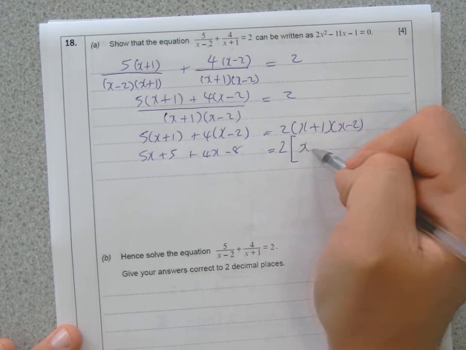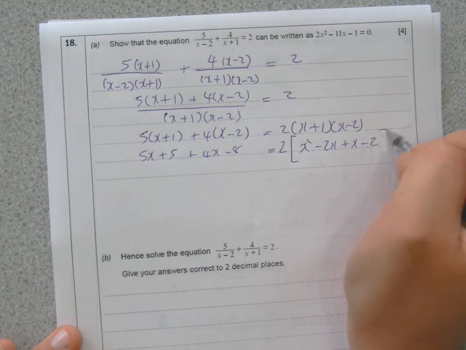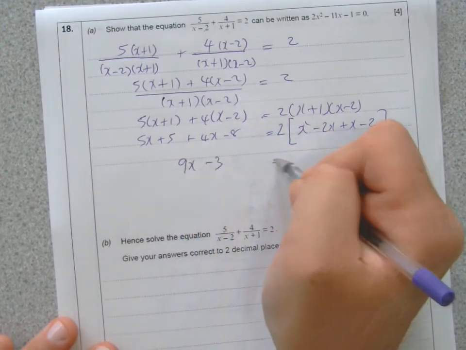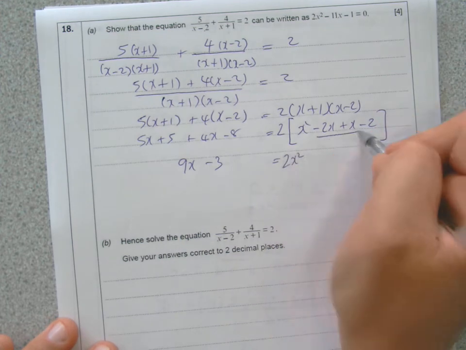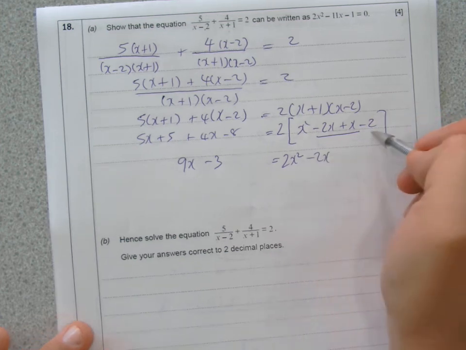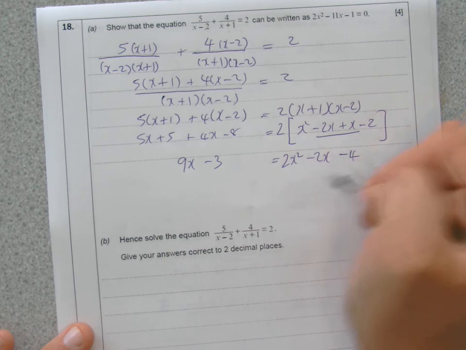So x squared minus 2x plus x minus 2, close bracket. This then becomes 9x minus 3. This then, well, if you multiply through by 2, you get 2x squared. That is minus x times 2, so minus 2x, minus 4, yeah? Because 2 times minus 2 is minus 4.